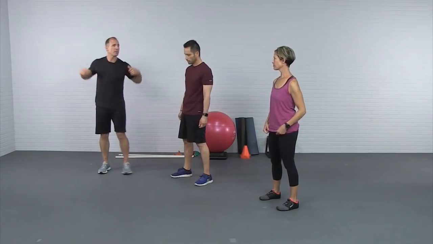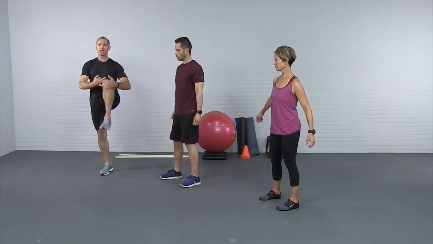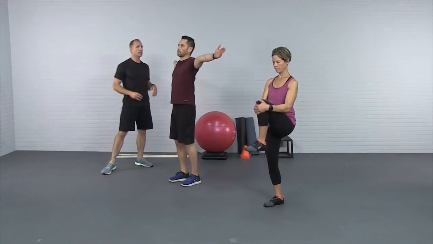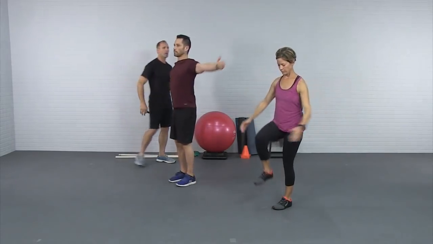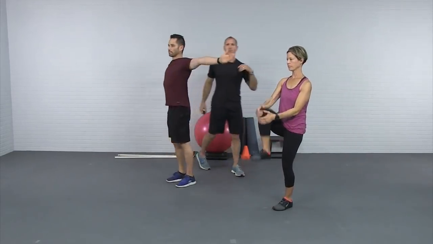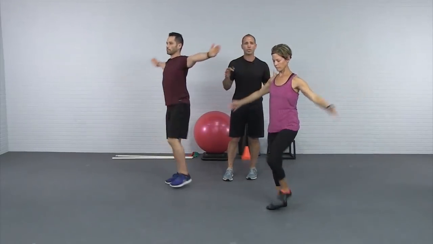We're going to do some dynamic flexibility and balance stuff. So let's start off, big reach out, big knee hug in. Now I'm setting a tone for our class. I want the music going. I want the lights going. I want to make sure that my voice can be heard so that I can be coaching and cueing right now.